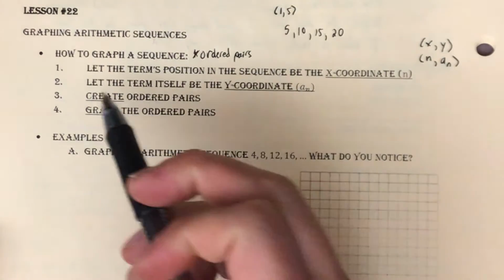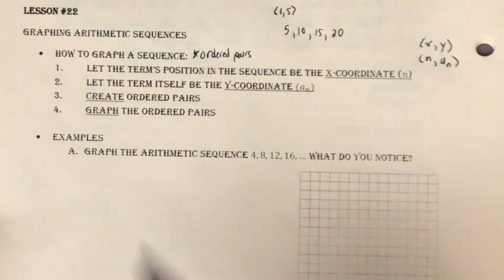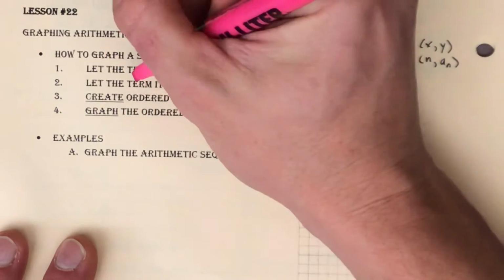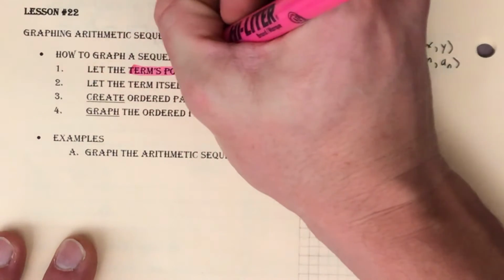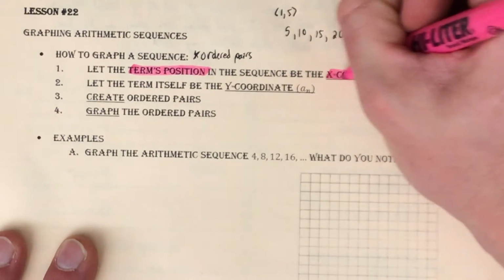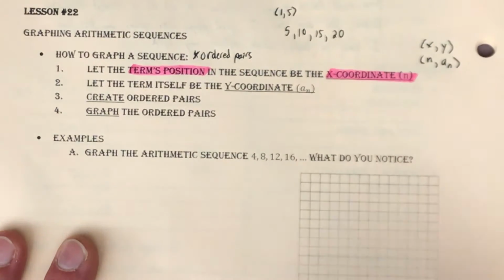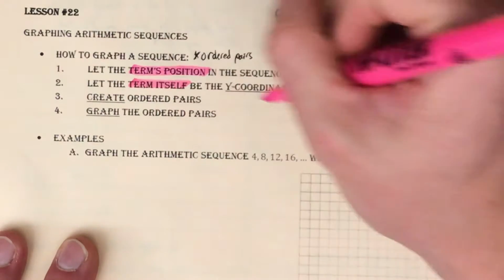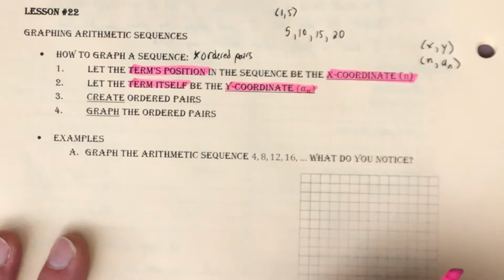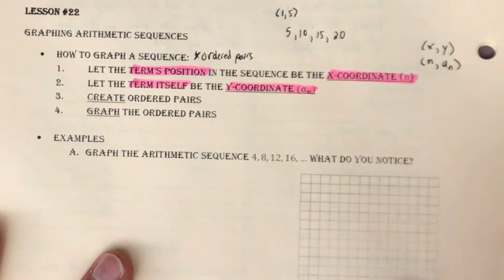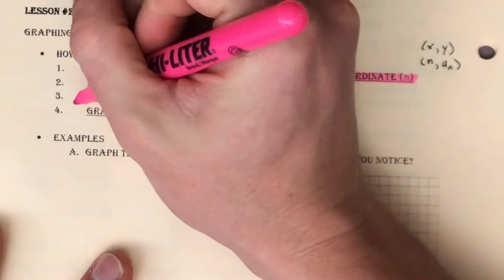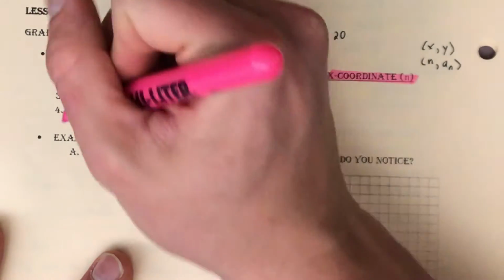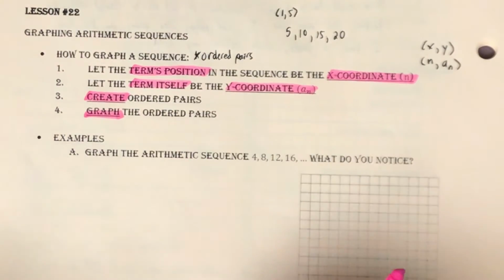Once we've created the ordered pairs, then we're going to graph those ordered pairs. So again, first thing you have to do, let the term's position in the sequence, so is it the first term, second term, third term, be the x-coordinate, also known as n. Then let the term itself be the y-coordinate. So that's how we create those. Once we've figured out the x and the y-coordinate, or the n, a of n, we create the ordered pairs, and then last thing, we go in and graph those.